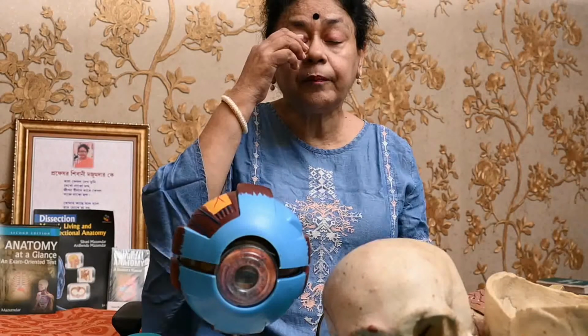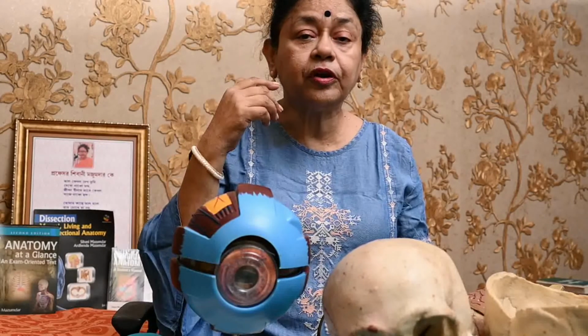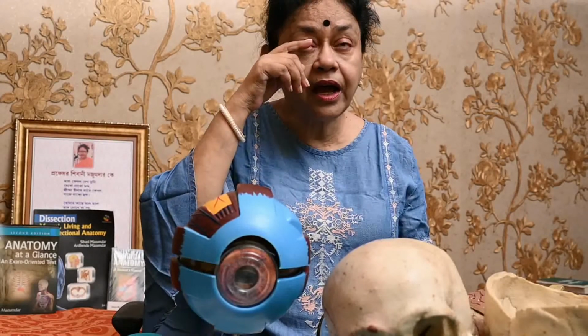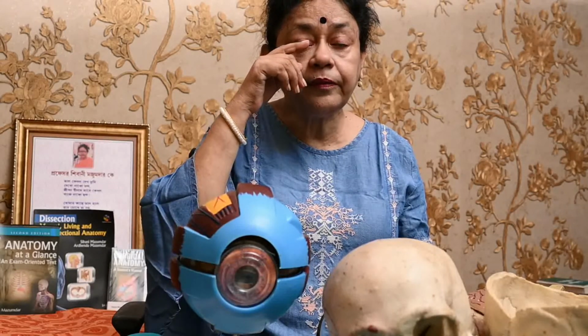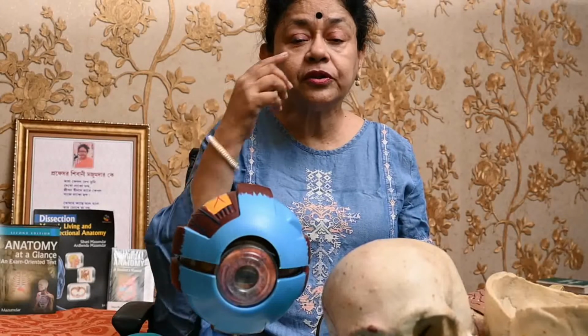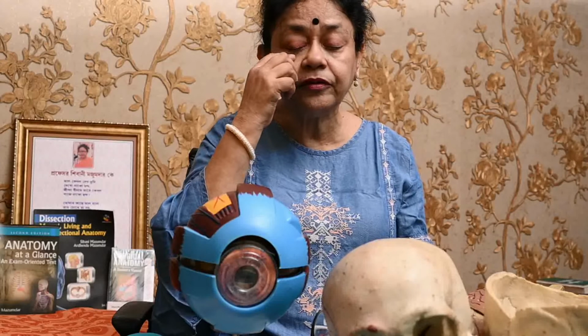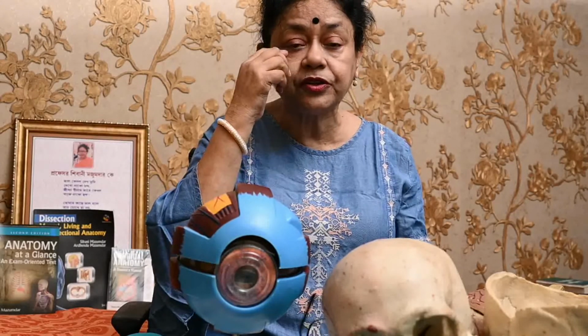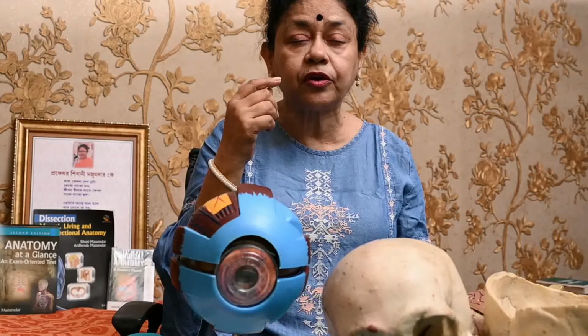So one can operate on that chalazion or hordeolum. Now you will see the eyelashes also. There may be some problem in the eyelashes in the aged group, because in the aged group the muscle around the eye is known as the orbicularis oculi. How can you feel the orbicularis oculi?